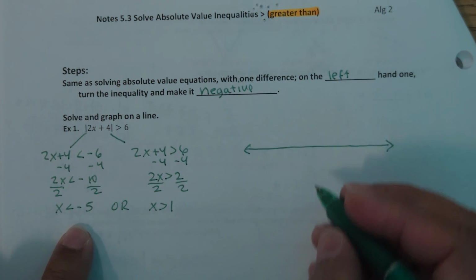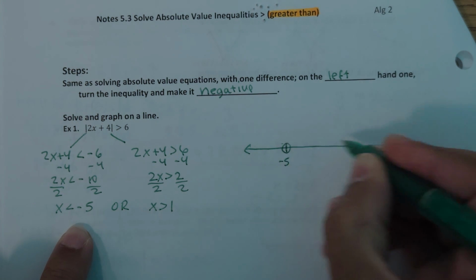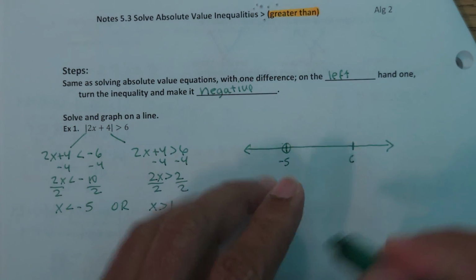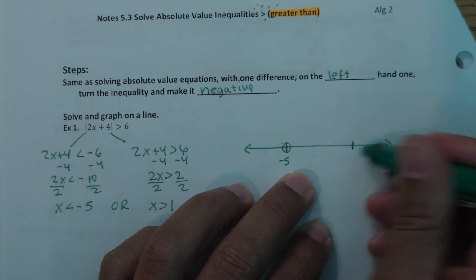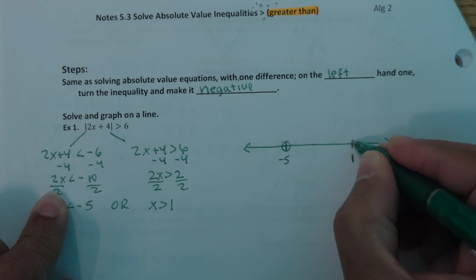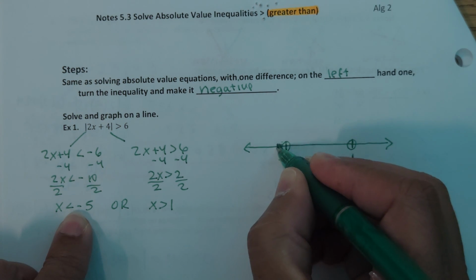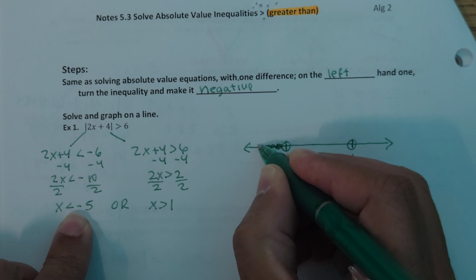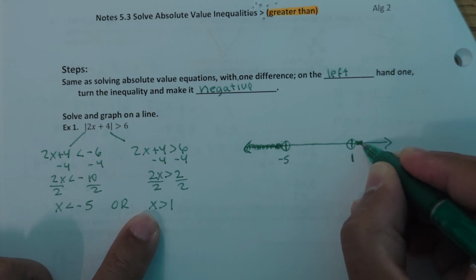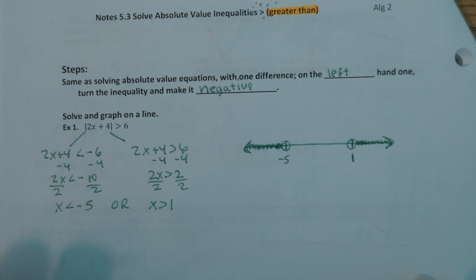Then what I'm going to do is, let's say this is negative 5, and then let's say this is positive 1. Notice that we do not have equal to, so we know the circles are going to be open. What this is saying is that from negative 5, the graph goes to the left, so all the values to the left of negative 5, not including negative 5. And from 1, all the values greater than 1, so to the right of 1, not including 1. So that's the graph that goes with this inequality problem.